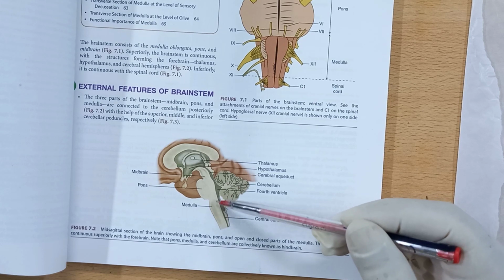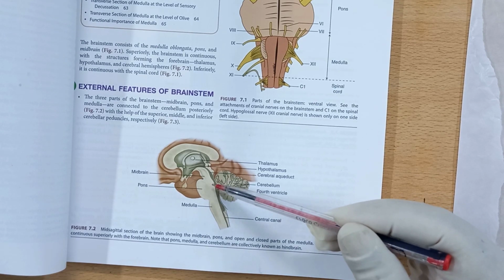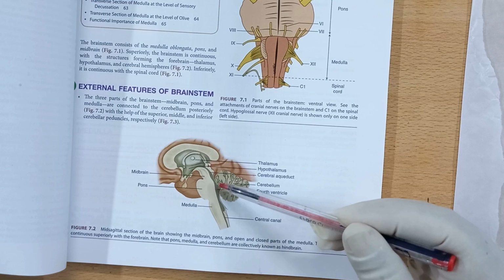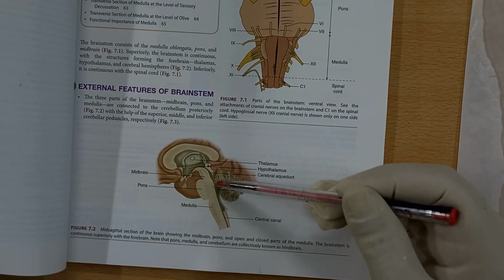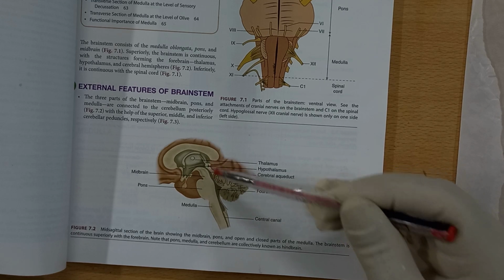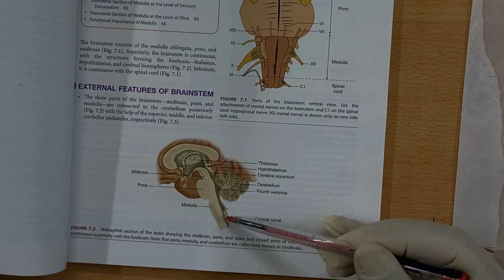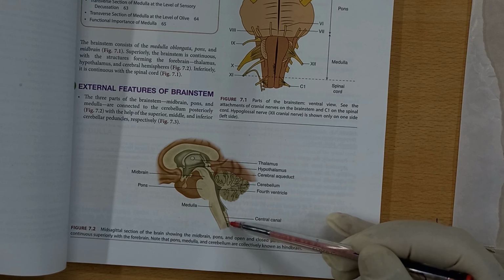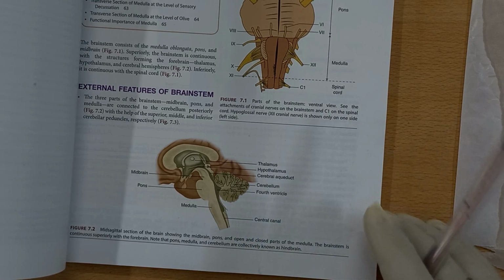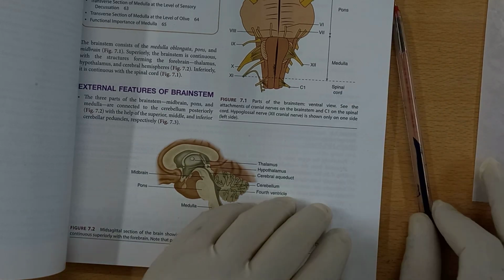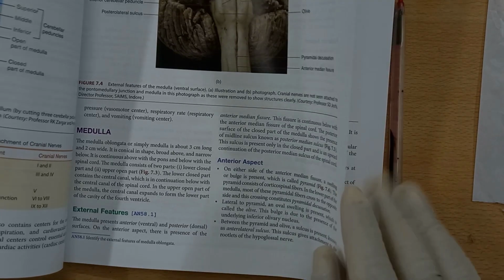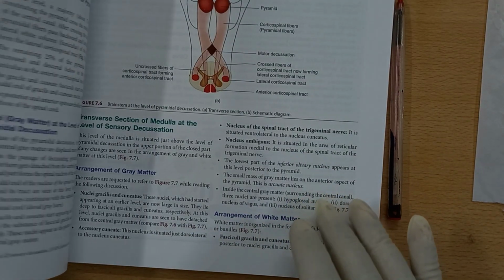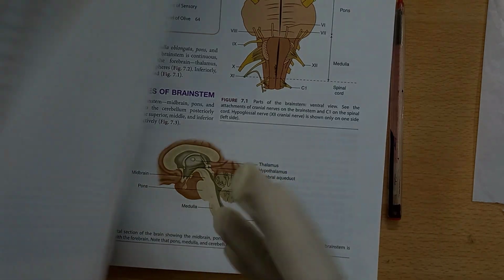This is the open part of the medulla, and this is the posterior surface of the pons, and these two form what is called the fourth ventricle, which is continuous above with the cerebral aqueduct. This fourth ventricle in the closed part of the medulla is continuous with the central canal, which itself continues into the spinal cord. Let us see if there is some other important diagram here. Okay, so this is about the brain stem, a general introduction.